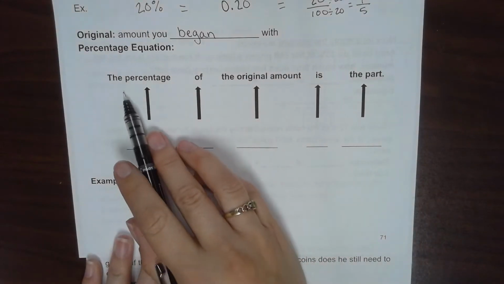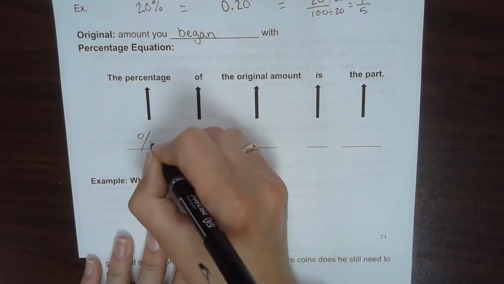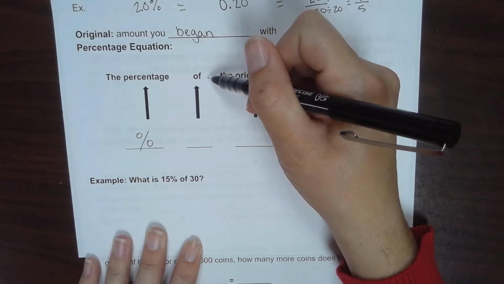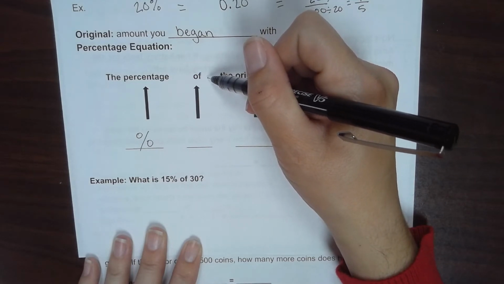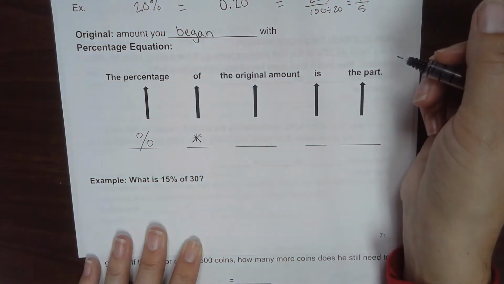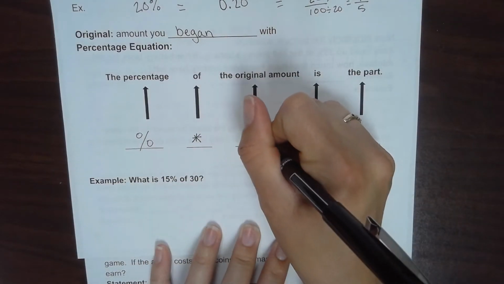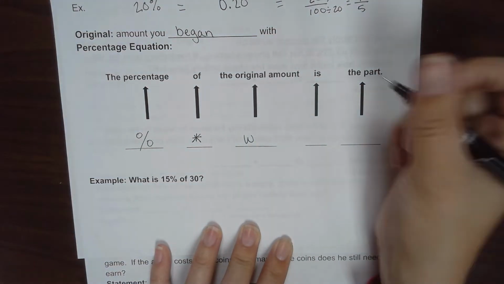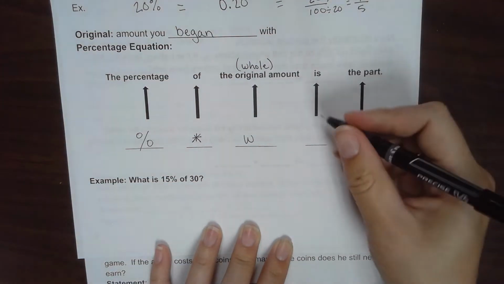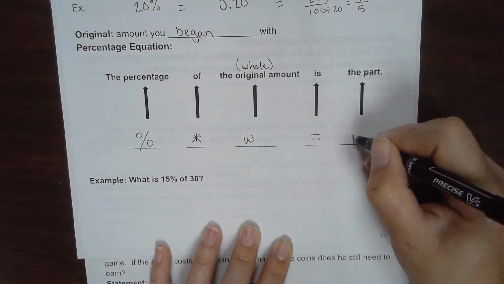I want you to look at this sentence, and we're going to translate it into math language. The percentage, so I'm going to put percent sign here. The percentage of, what does of always mean in math? Multiplication. So I'm going to use a star, just so we don't think it's x. The original amount, so I'm going to put W here for whole. So up in parentheses, whole is, that means equals, the part. I'm going to put P for part.